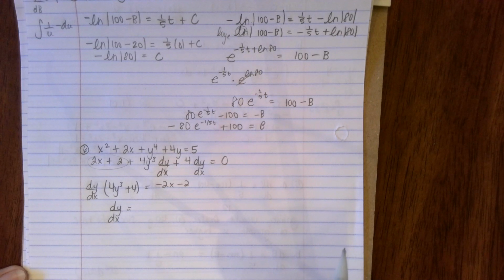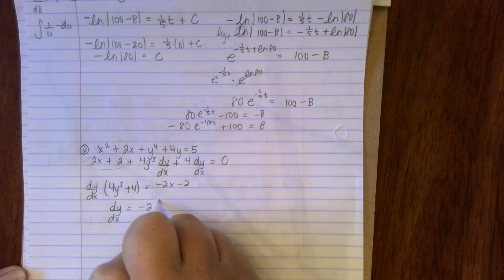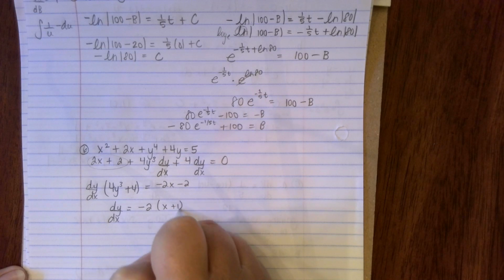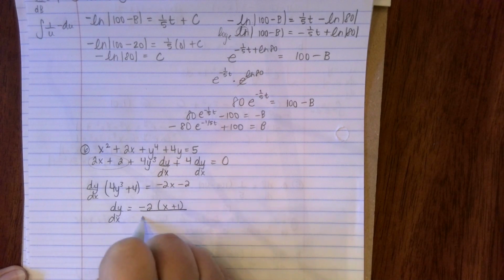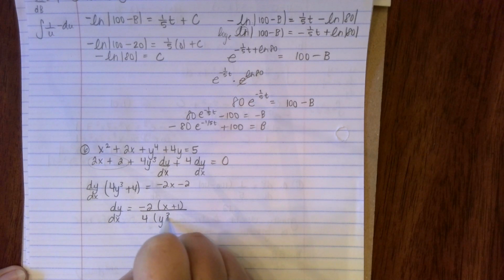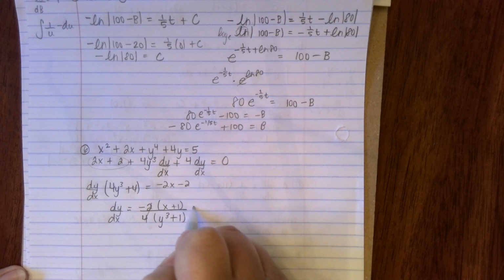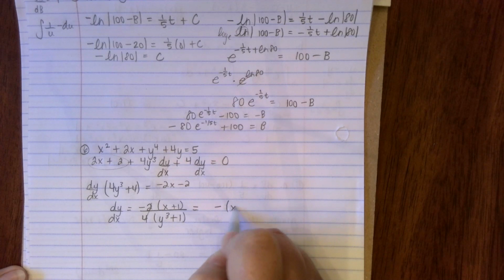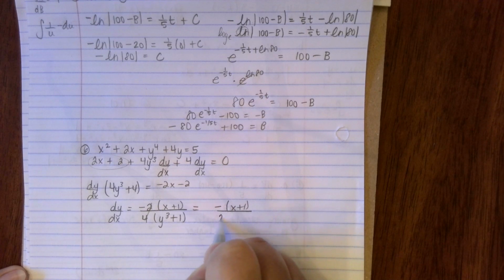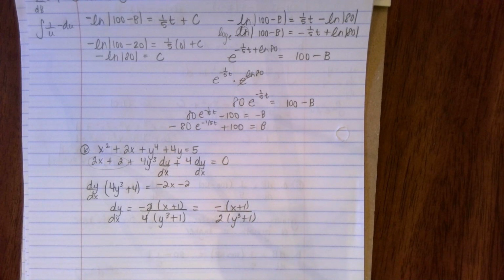So I'm going to pull out a negative 2 here, and I'll be left with x plus 1. I'm going to pull out a 4 here, and I'll be left with y cubed plus 1. And my 2 and my 4 can reduce. And you see that we have ended up with the equation they wanted us to end up in the first place.